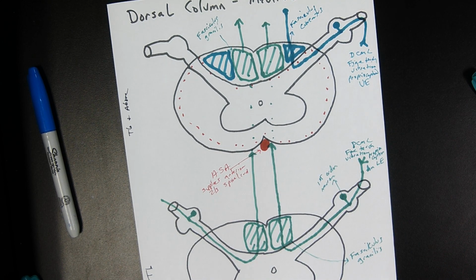So if somebody has a stroke on the anterior spinal artery, which is the main artery that's going to be affected by a stroke, it's the most we'll see.